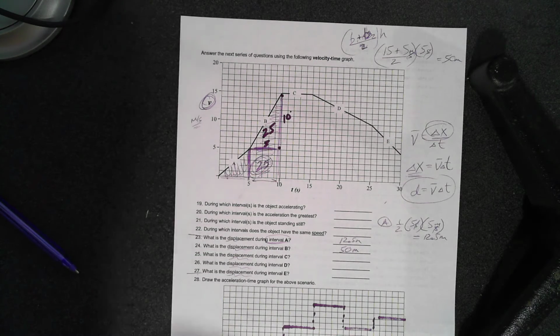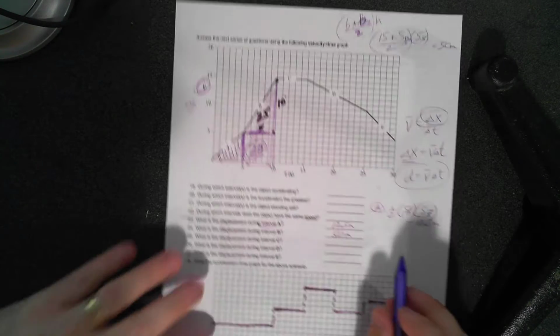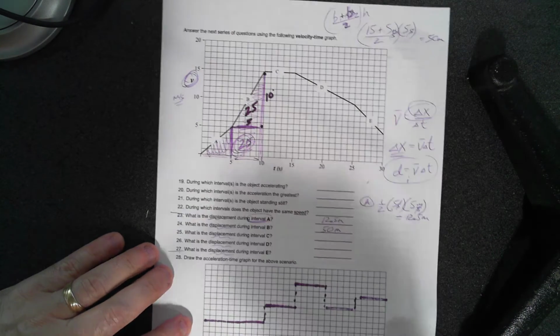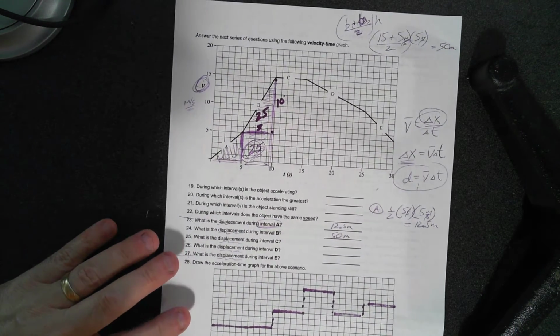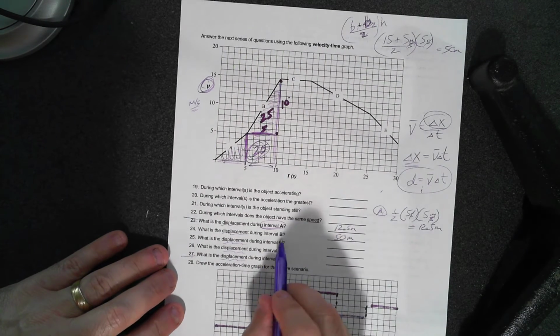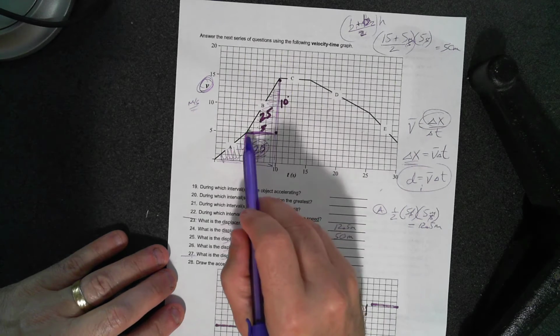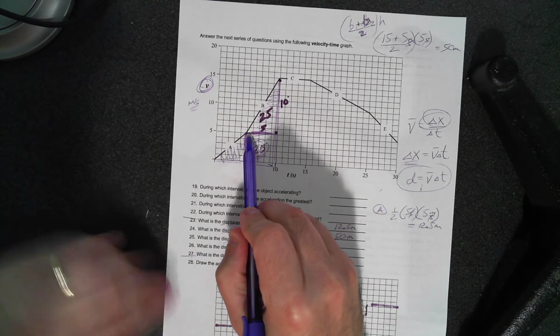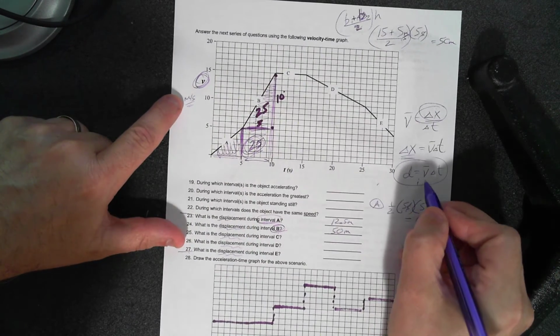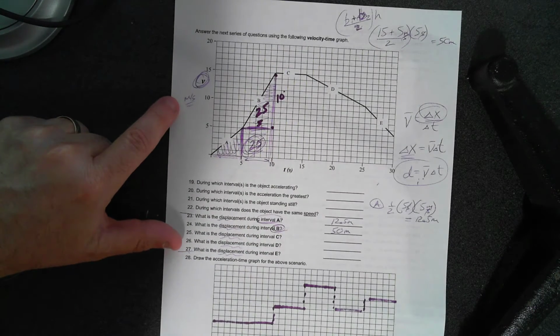Now, I said we could also use divot to get there, and in many ways it's a lot quicker once you get used to that. Segment B, you started at 5 meters per second. You finished at 15 meters per second. In divot, we need the average velocity.